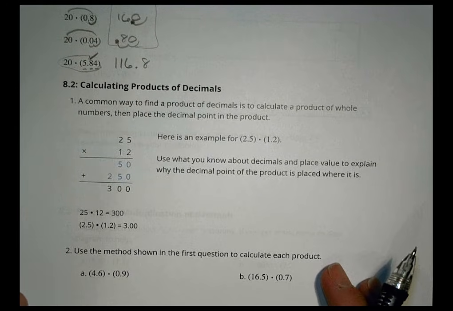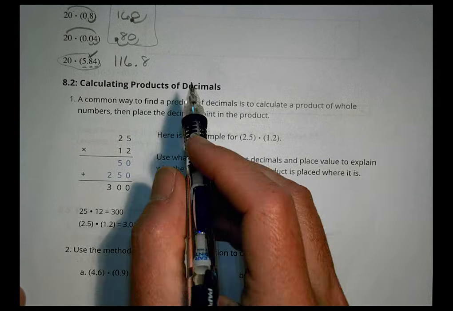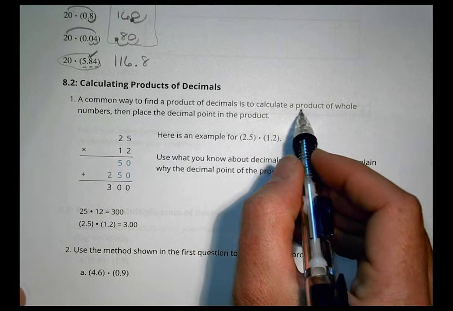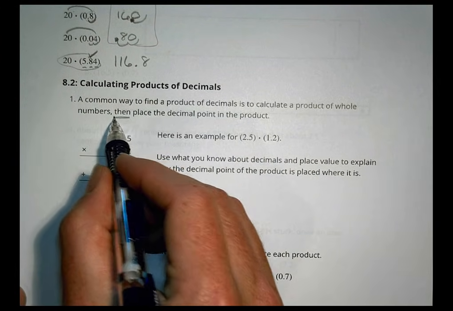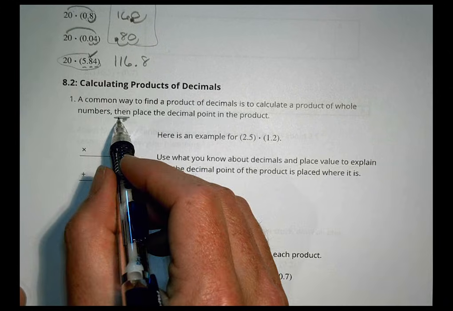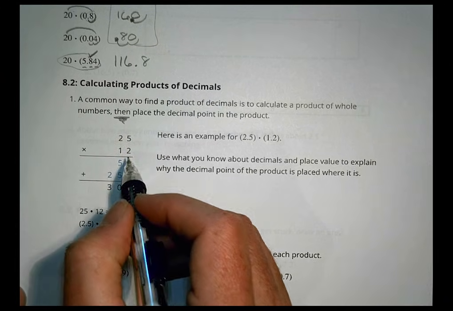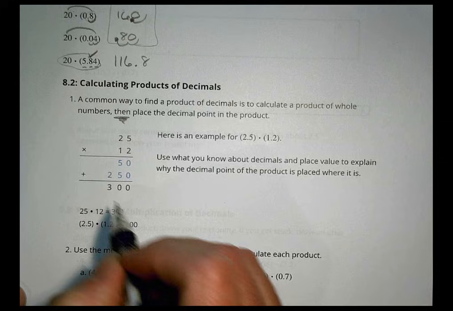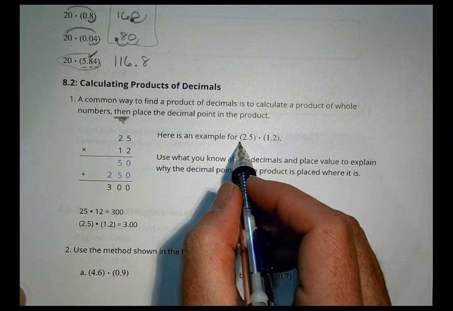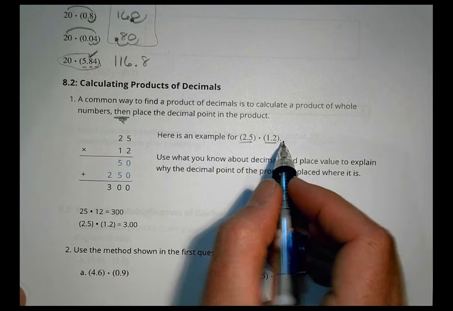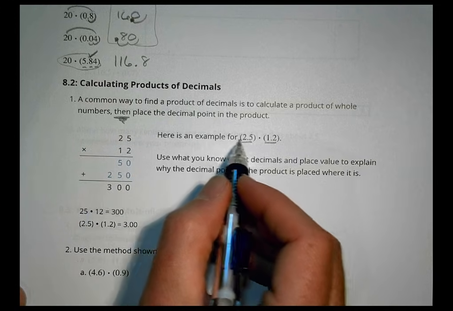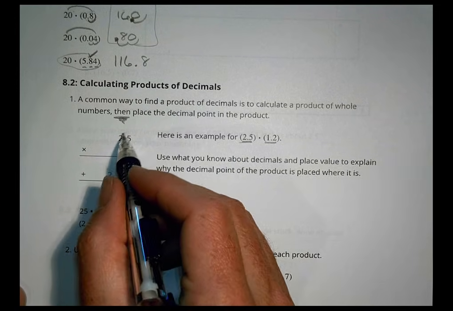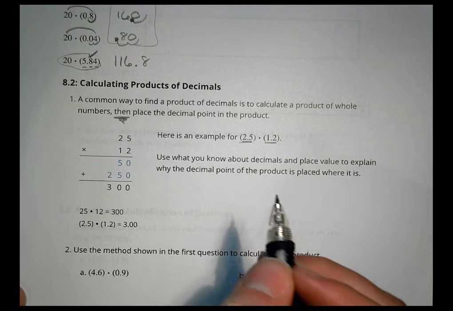2. Calculating products of decimals. A common way to find a product of decimals is to calculate a product of whole numbers, then place the decimal point in the product. So basically, do the calculation part, and then afterwards figure out where the decimal is going to go. So here's an example for 2.5 times 1.2. You can see that what they've done is they said instead of doing 2.5, we just wrote 25, and instead of 1.2, they wrote 12.